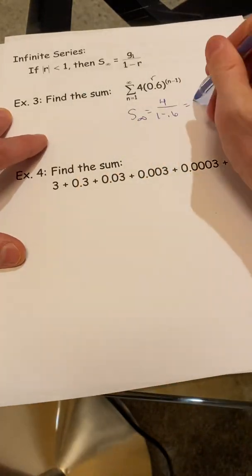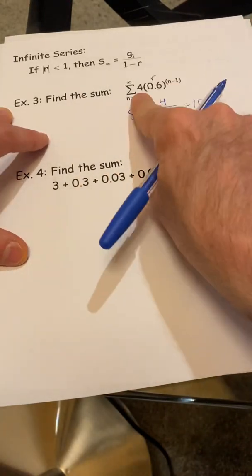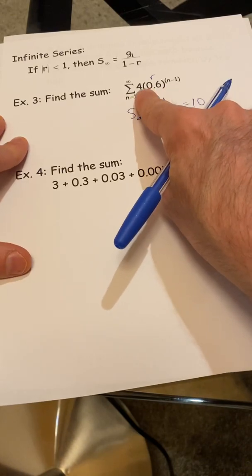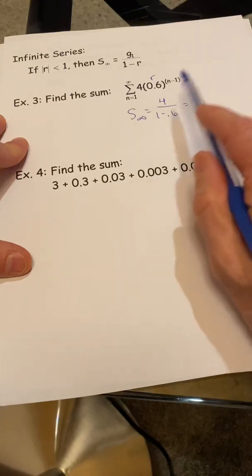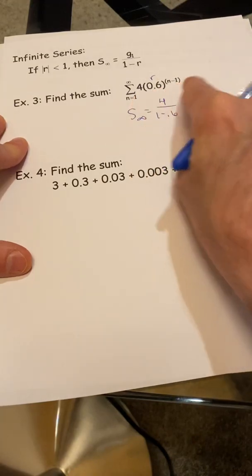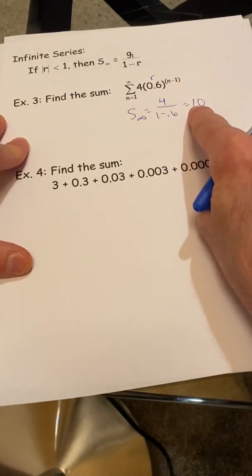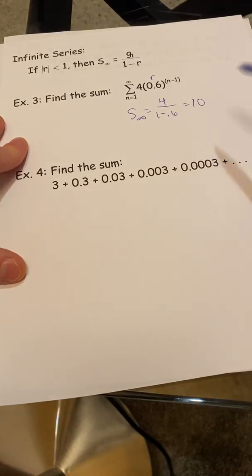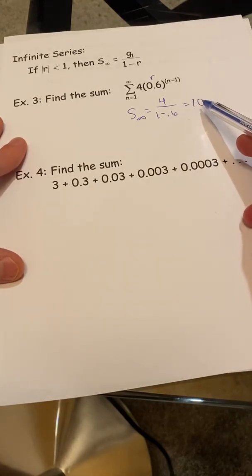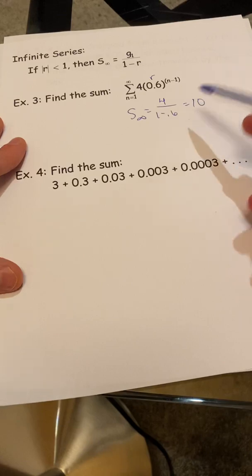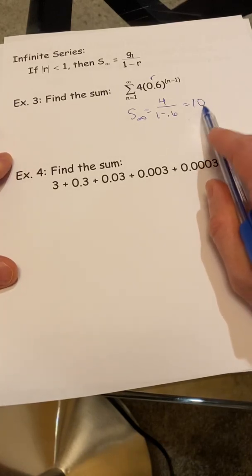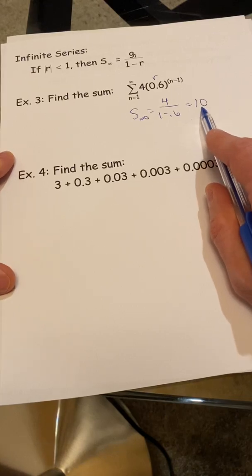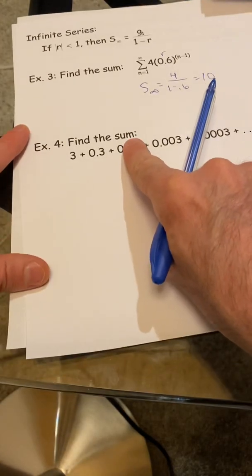So, if you were to initially write these out, you're going to have 4, 2.4, some other decimals. As you add those decimals that get smaller and smaller, you're going to get values that approach 10. So that's kind of how things are a little different if you have what we call that infinite sum or series. All right, another one.